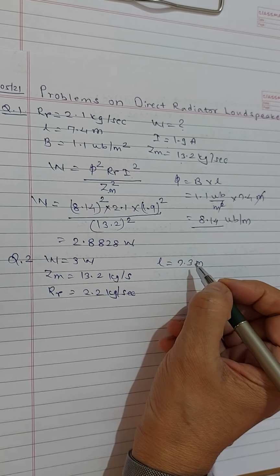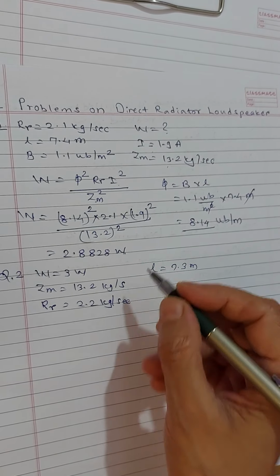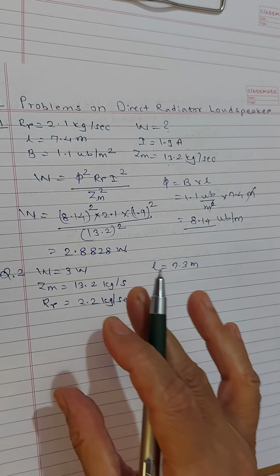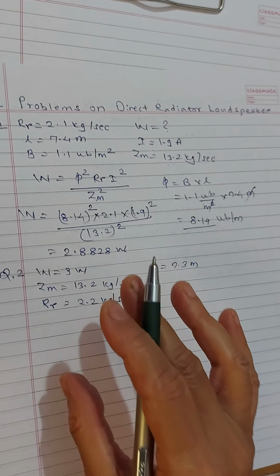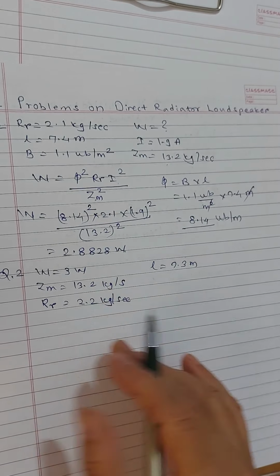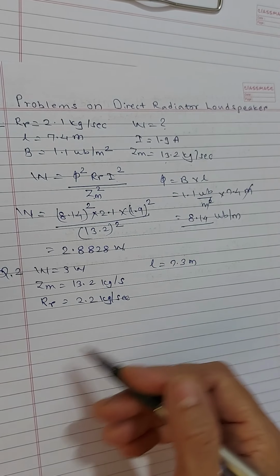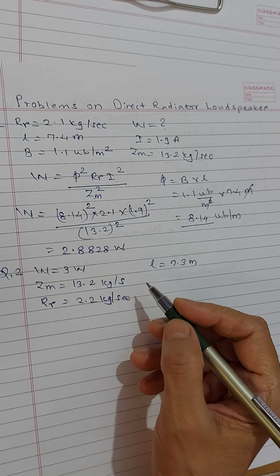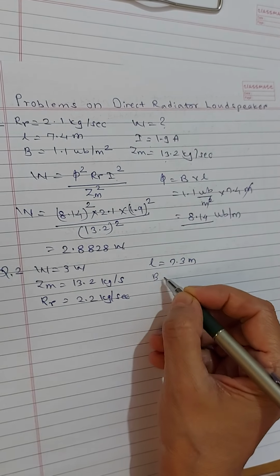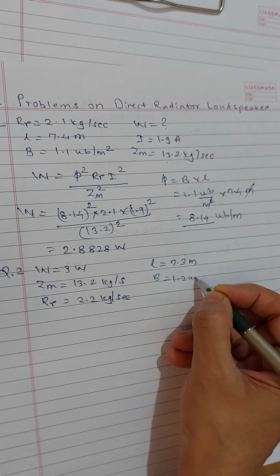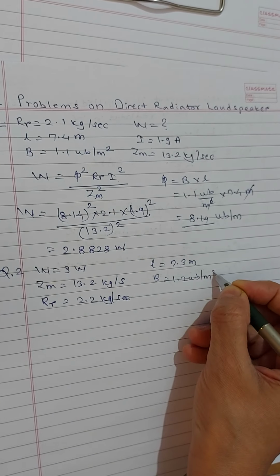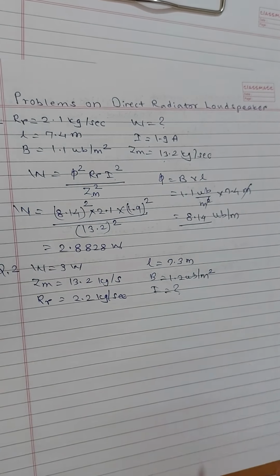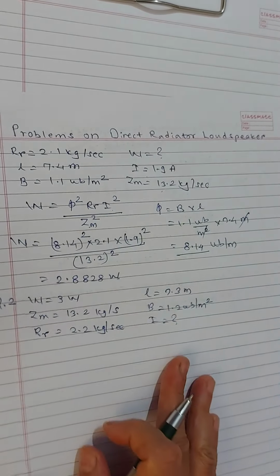Imagine the diagram which I drew yesterday. The voice coil was wound in the middle part near the air gap and the middle part of that magnet. So 7.3 meters of wire has been wound over there and suspended in a magnetic field, so B is 1.2 Webers per meter square. Determine the current flowing through it. Correct. So we'll have to change the formula accordingly.